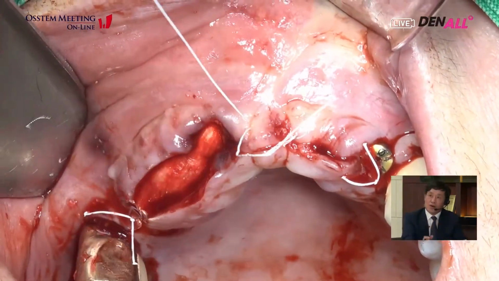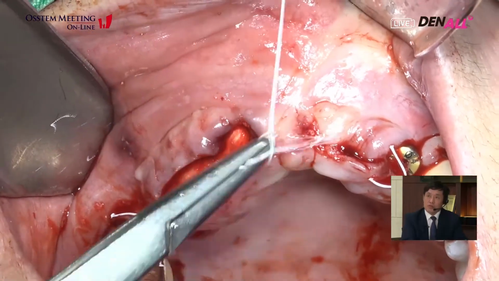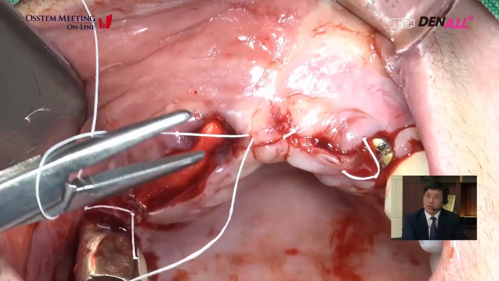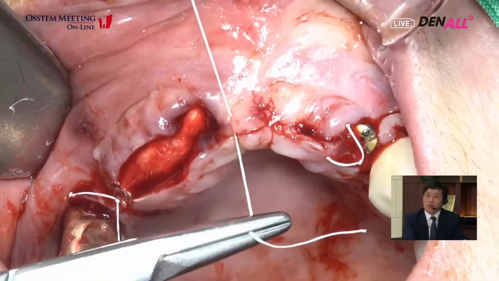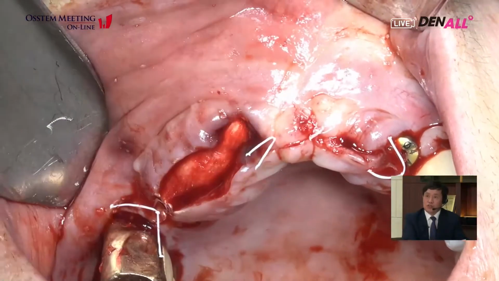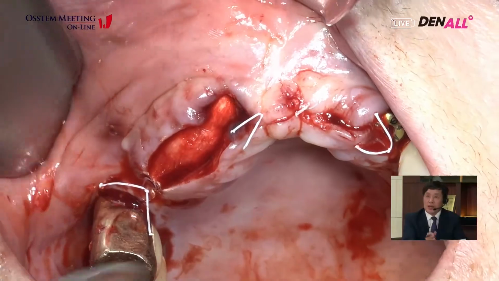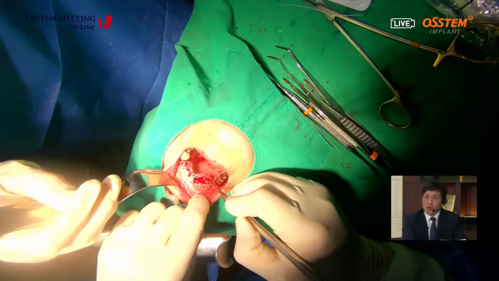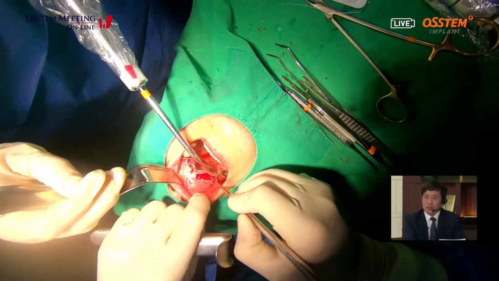Yeah, Dr. Kim already did a sufficient periosteal releasing incision, so even with immediate implant after extraction, you can see the flap is in very good approximation without exposure.